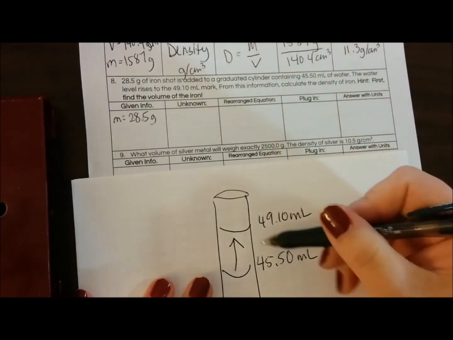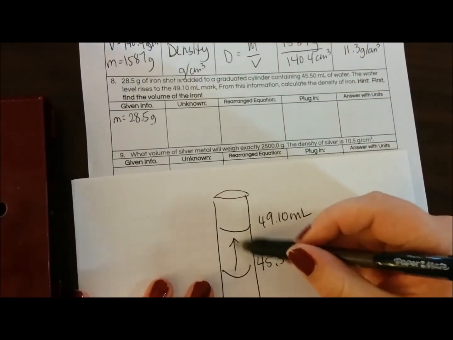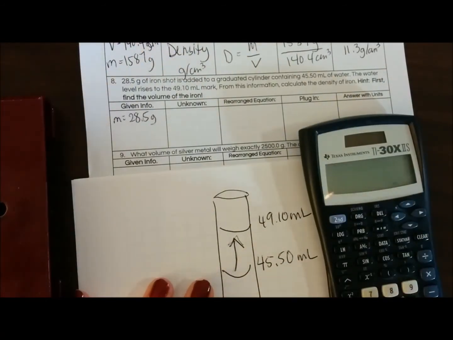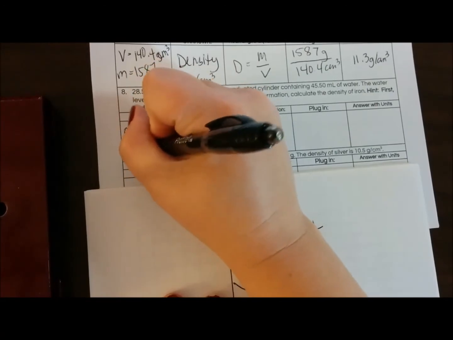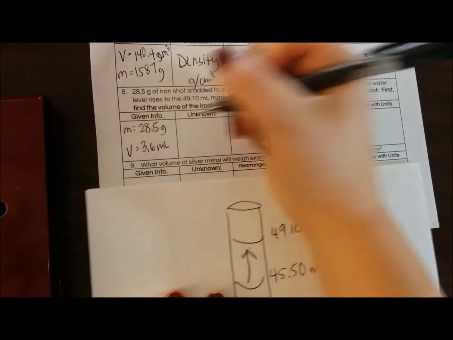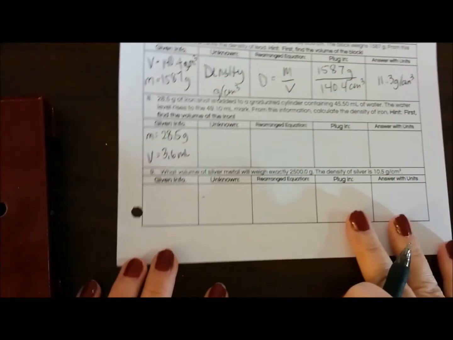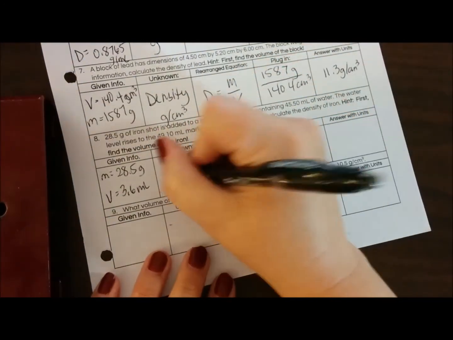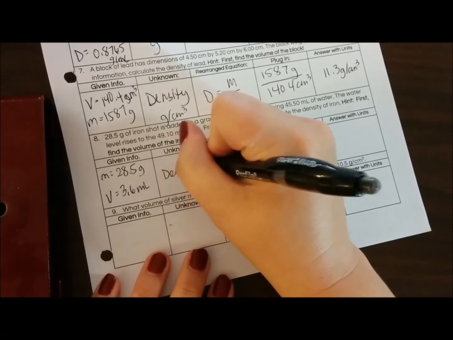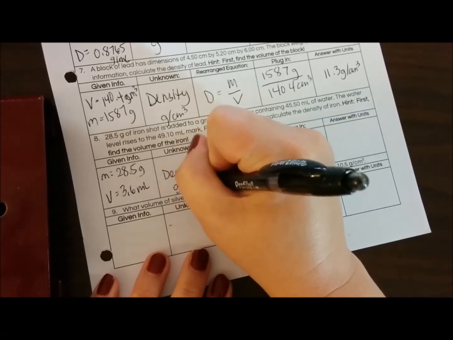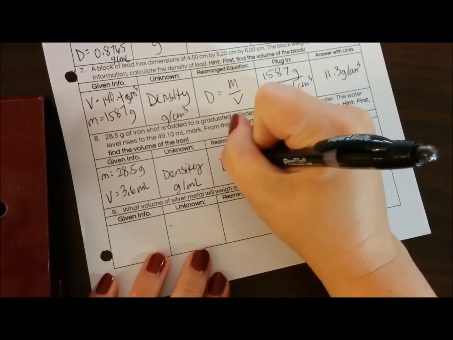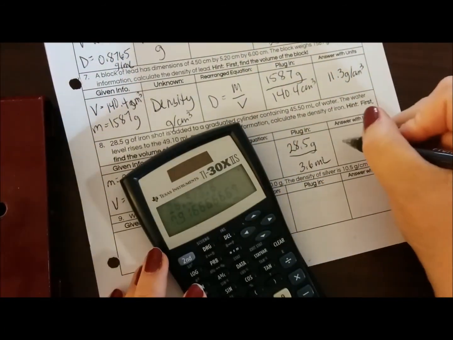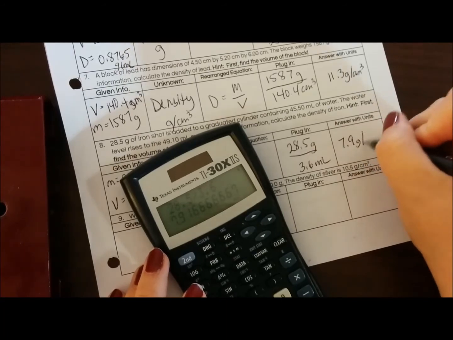So I need the volume of iron first, and the volume is going to be how much it went up. So again, like last time, I'm going to subtract. The volume of the iron is 3.6 milliliters. So now I can get about my business. So we need to find the density. Density is grams per milliliter. The equation for density is mass over volume. So 7.9 grams per milliliter.